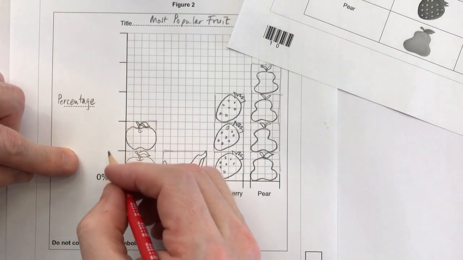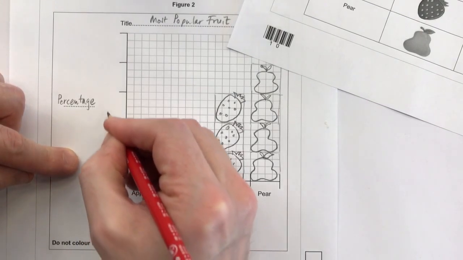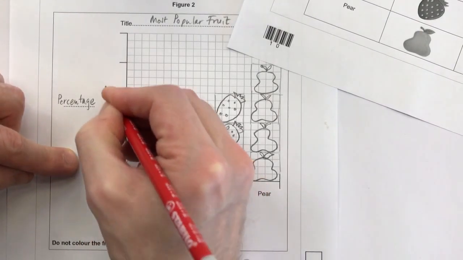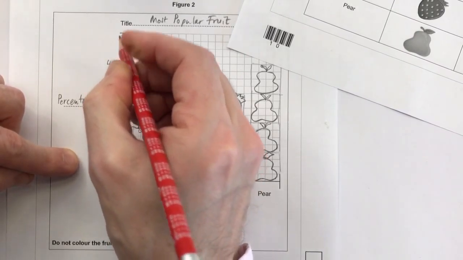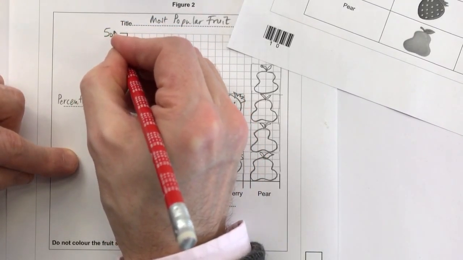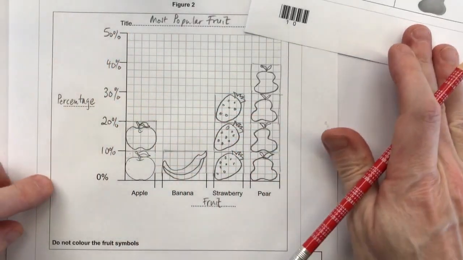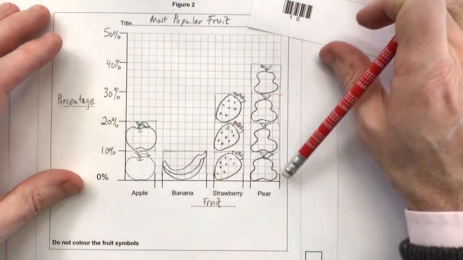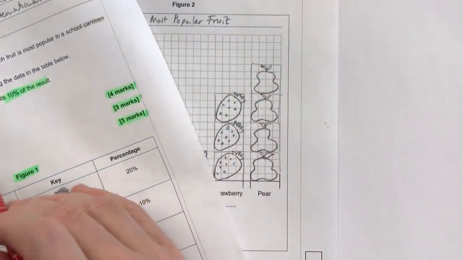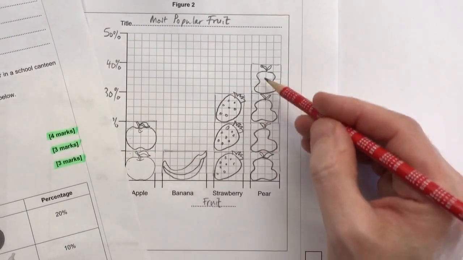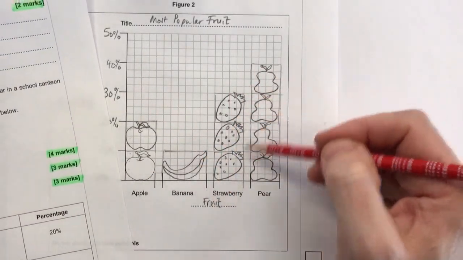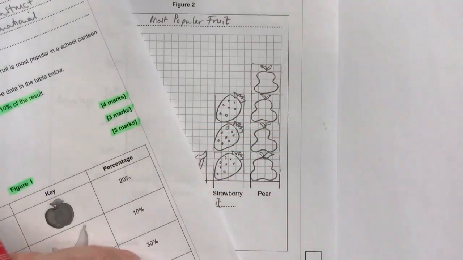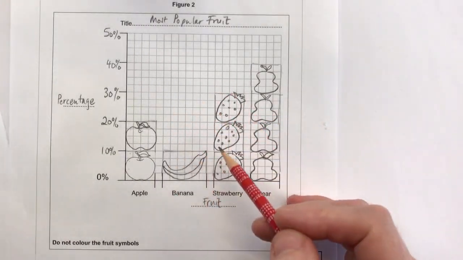Do my percentages down the side: 10%, 20%, 30%, 40%, 50%. Okay, and something like that would give me absolutely full marks. So we've got accuracy of symbols 4, well, they all look pretty accurate and the same. Use of symbols 3, which means have you got the right amount? 4, 3, 1, 2. Labelling the graph, okay, gives you the full amount.